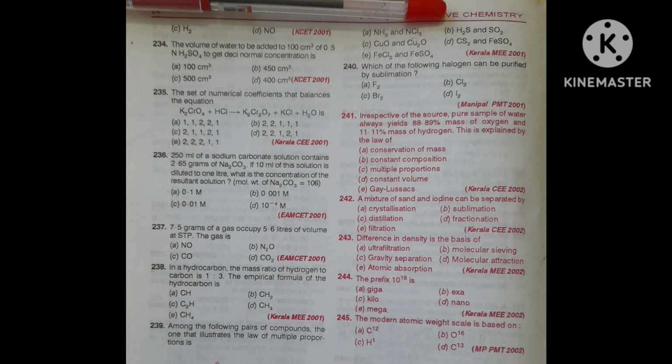And what should be the total volume? You don't know. You want to make 0.5 N into decinormal, N by 10, which means 1 upon 10, 0.1. Then the volume V2 you have to calculate.